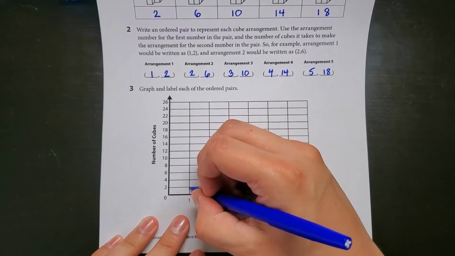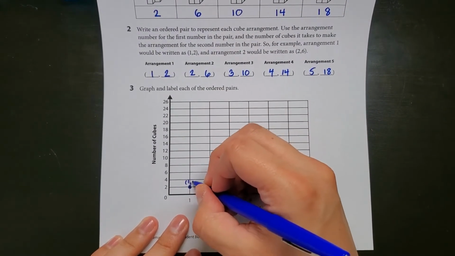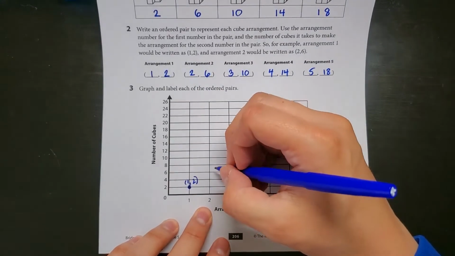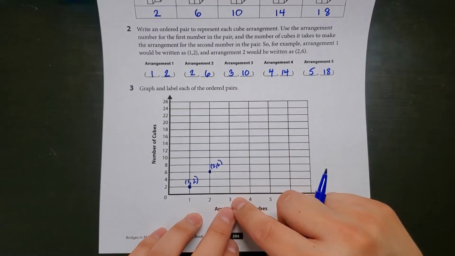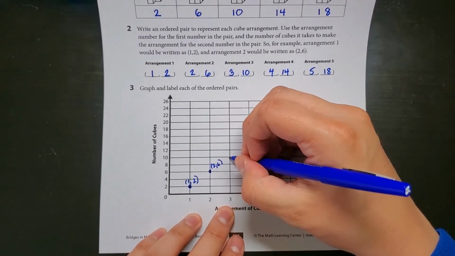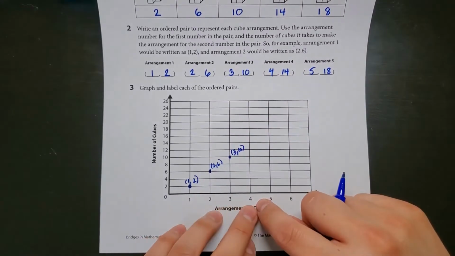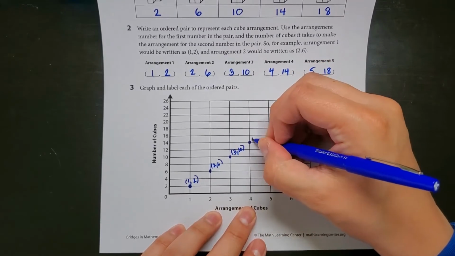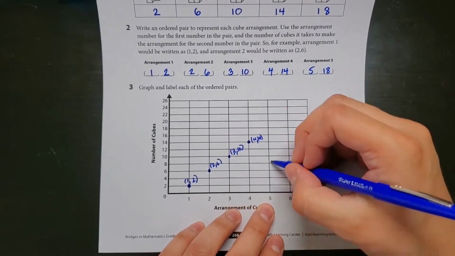So the first one would be here. So that is ordered pair 1, 2. Then I go to the second arrangement. That's 2. And I go up to 6. Third arrangement, I go up to 10. The fourth arrangement, I go up to 14. And then the fifth one, I go up to 18.